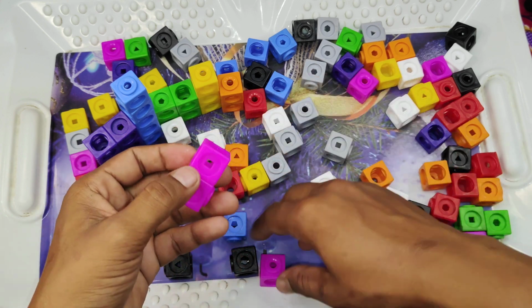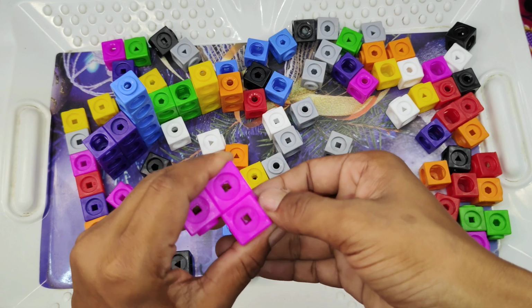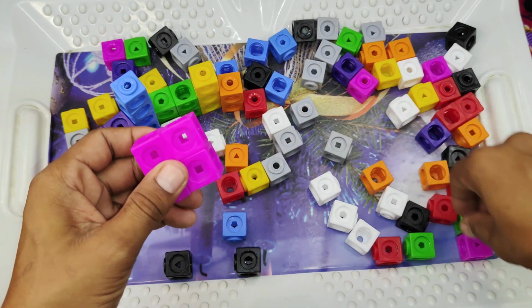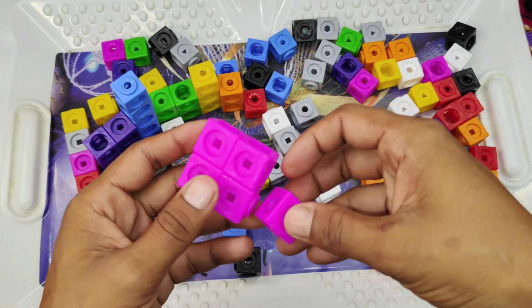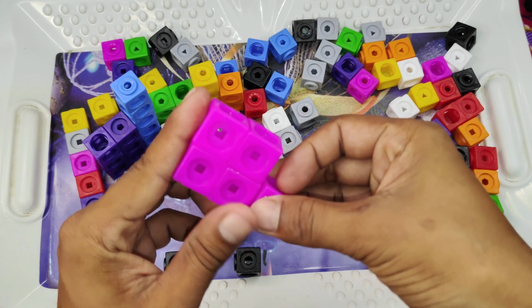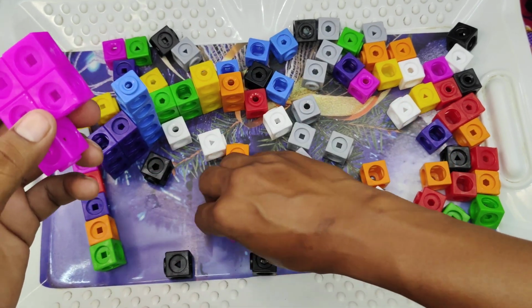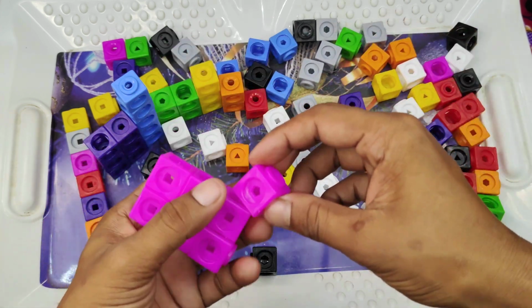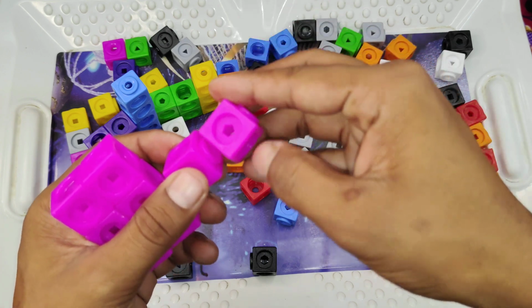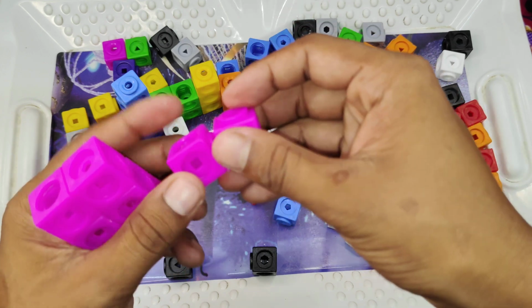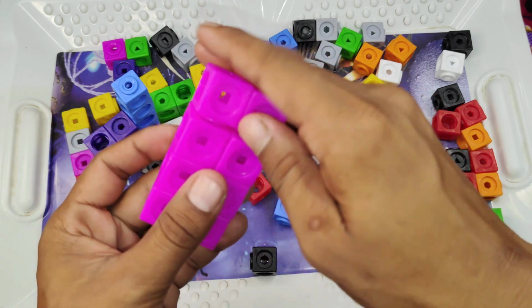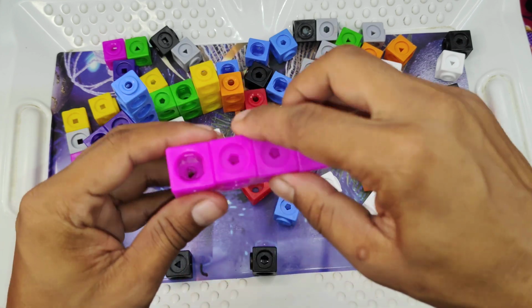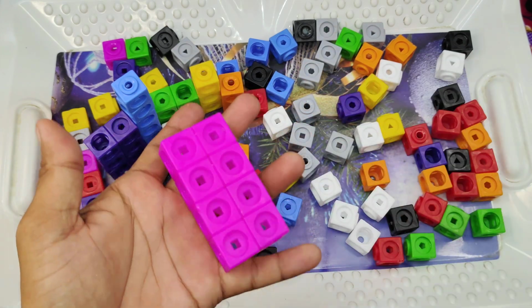Numberblock 8 is pink color. Let's make Numberblock 8. This is Numberblock 8.